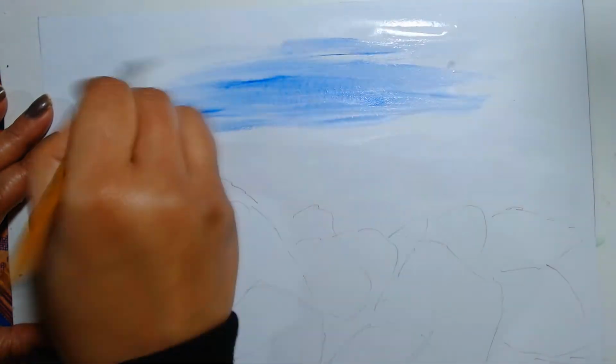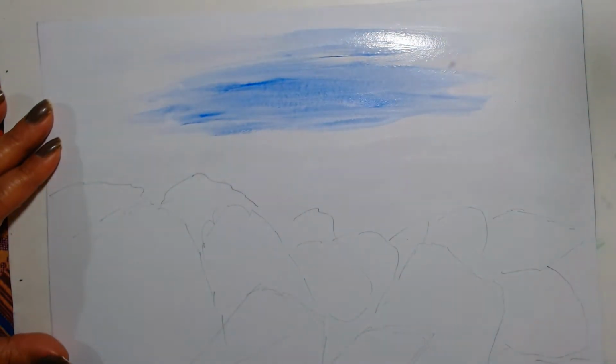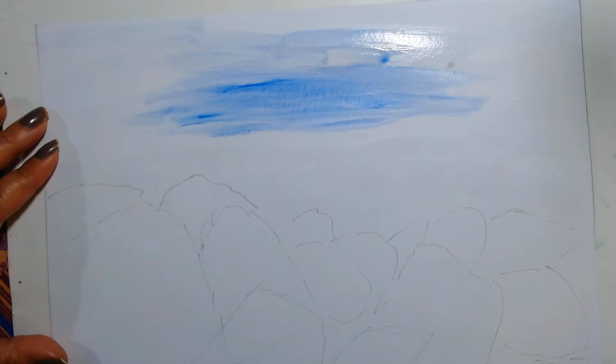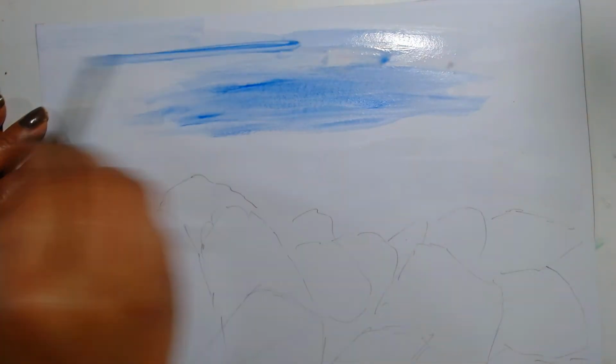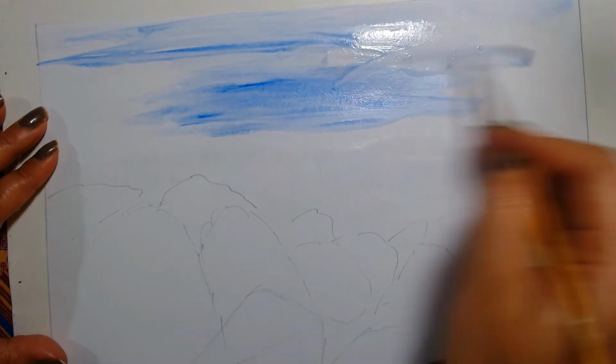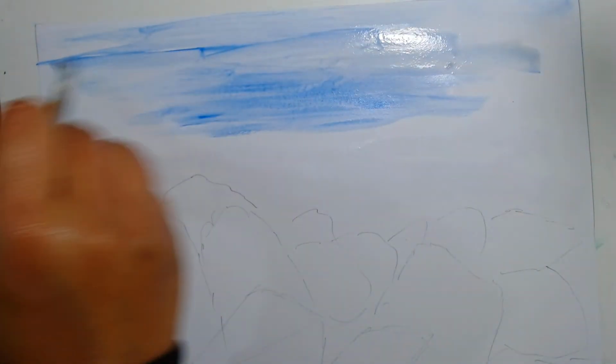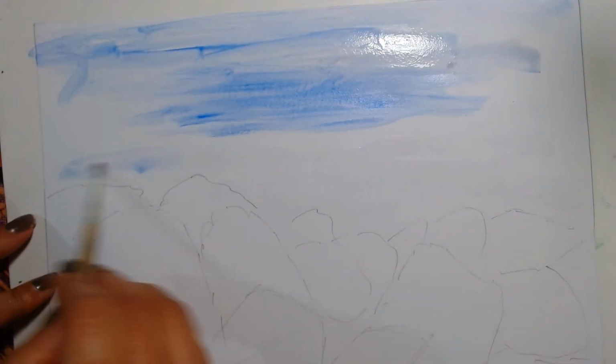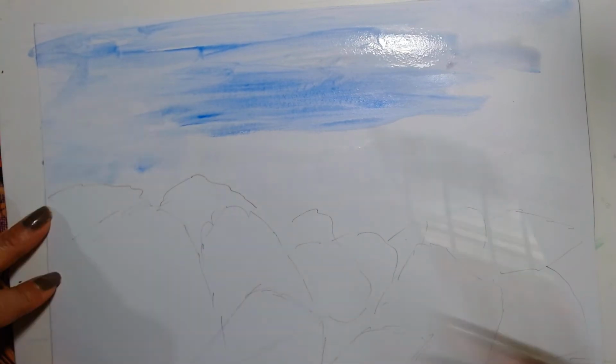Some white color also you can take. Whenever you are going to give any sky effect or water effect, you have to use plenty of water and you have to dilute colors.